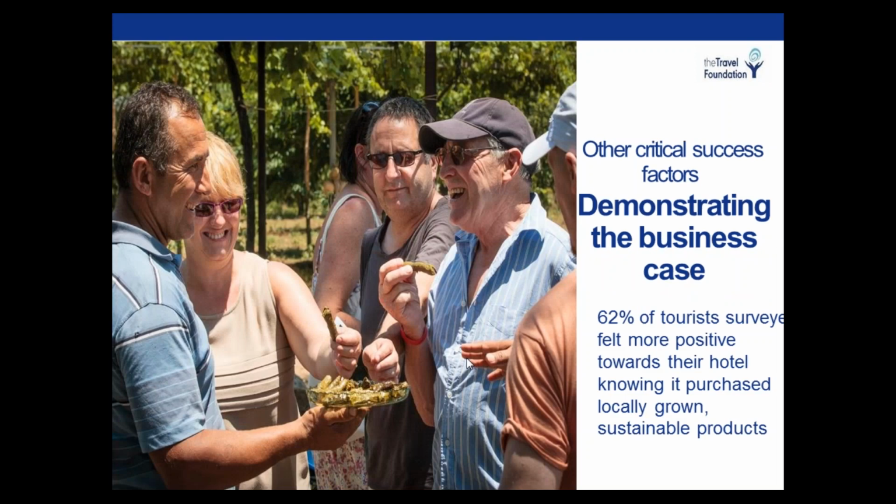It's important to demonstrate to hotels the value of buying locally, and value obviously depends on the perspective of the hotelier. Aside from cost savings, most hotels were interested in the impact that buying from Taste of Feta had on their customers. I mentioned in an earlier slide that although your average mainstream tourist may not be demanding local produce, customers do still value local produce when it's served to them.